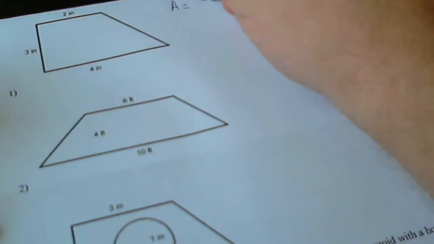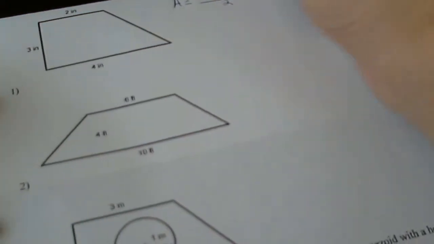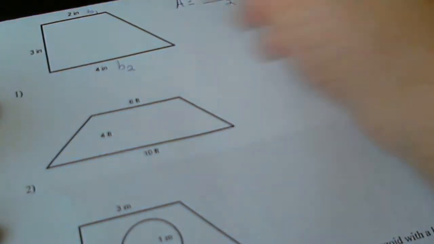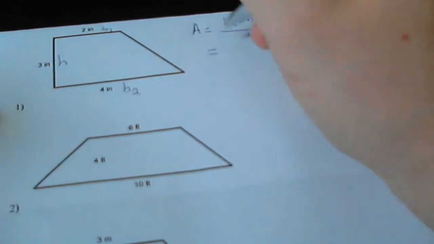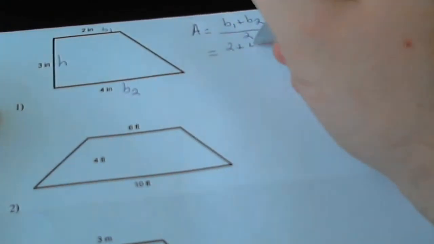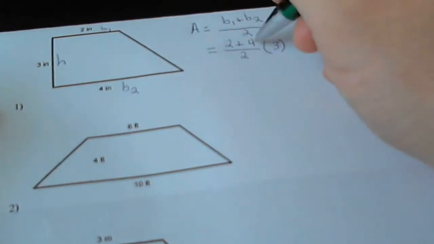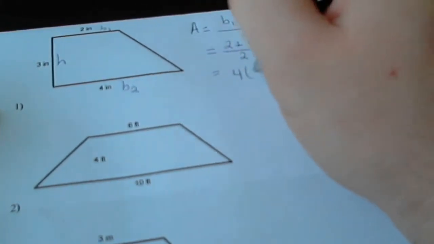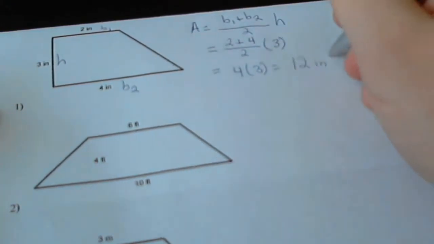Area is equal to base 1 plus base 2 divided by 2 times how tall it is. Well, we can say this is base 1 right here. This is base 2 here. Here's the height. And now we just need to plug our numbers into this formula over here. Area is equal to base 1, which is 2, plus base 2, which is 4, divided by 2 times 3. 2 plus 4 is 6. 6 divided by 2 is 3. 3 times 3 is 9. And this is inches squared.